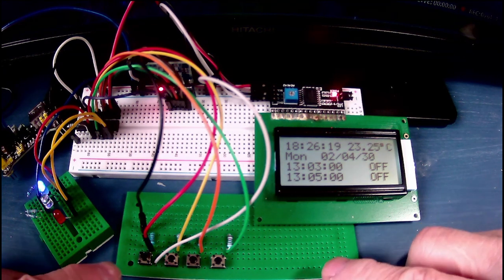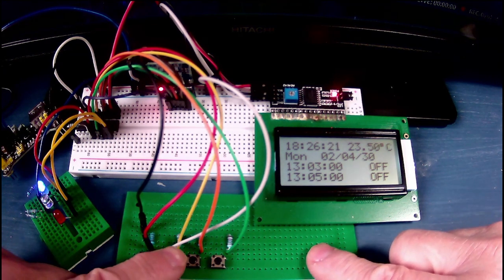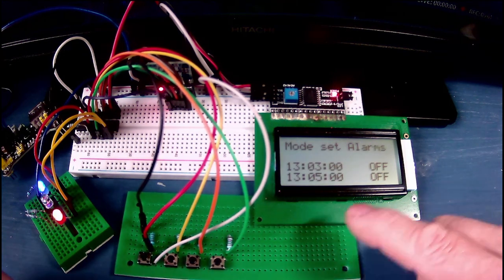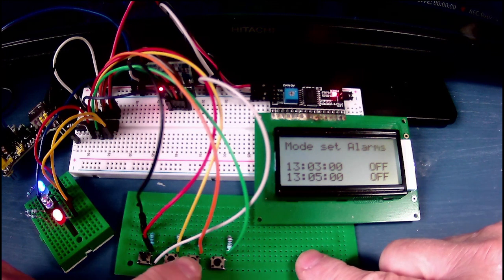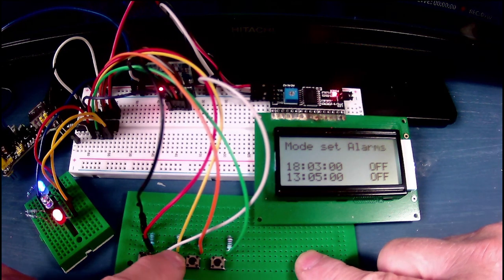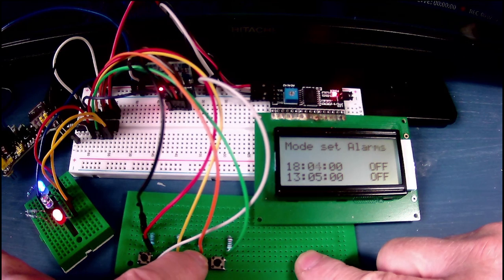Let's set alarms. It's the second mode. The same way, you are in, you see the mode alarms. The first position is the hour. We made it 18, 17, 18. Let's say 30.